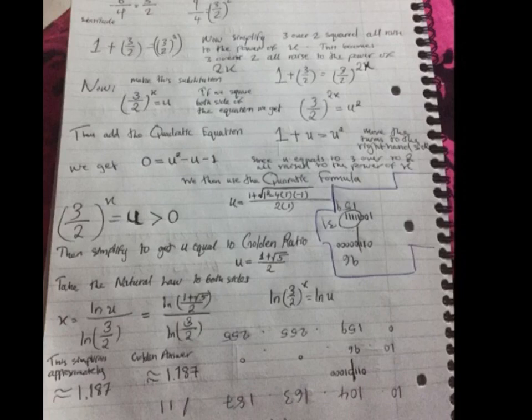Now we have to turn this into a quadratic equation. We're going to swap things around and reverse the expression.